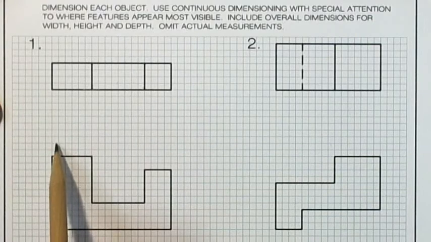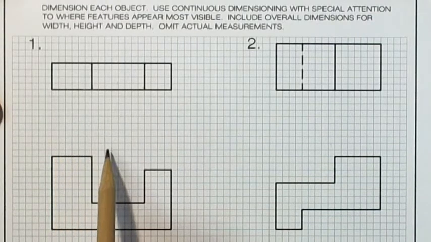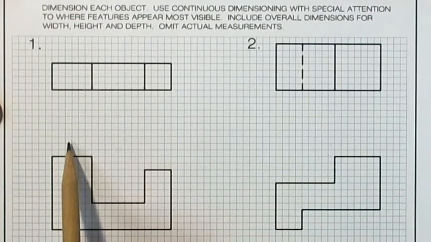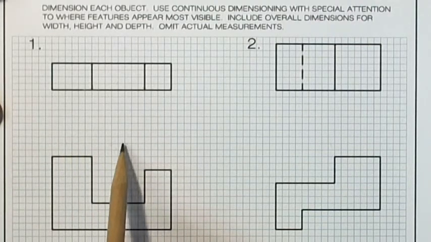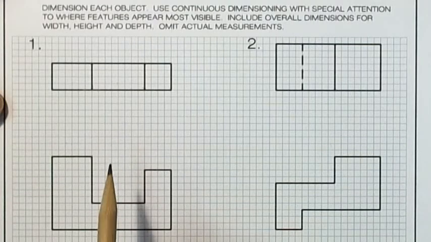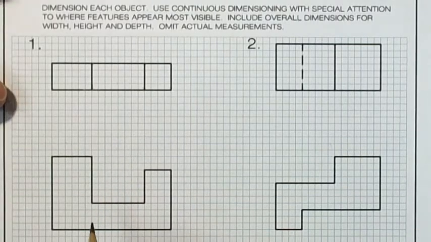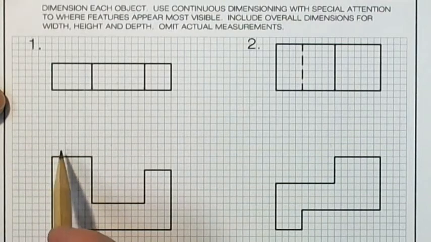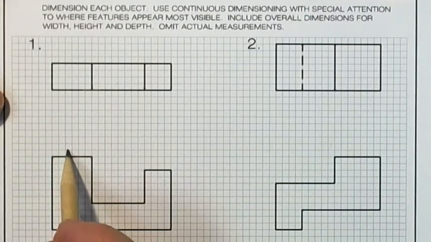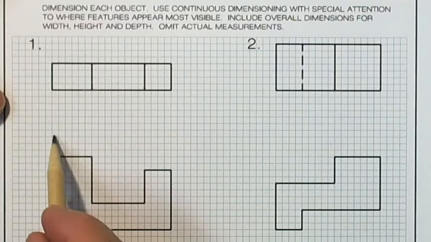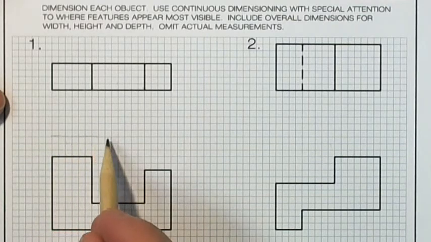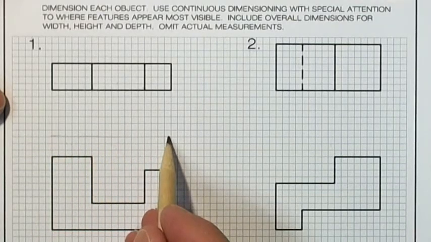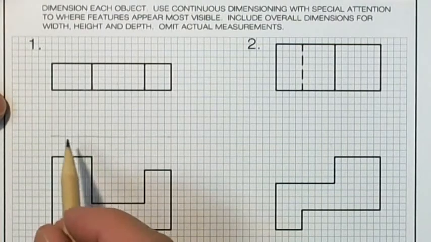So I can look at it and see 1, 2, 3 measurements. I can go 1, 2, 1, 2, or 1, 2. It doesn't matter because there are no finished surfaces to dictate which side I start from. So I'm going to start from the left and I'm going to count up 1, 2, 3 grids. And I'm going to use this grid system to guide me in my placement.